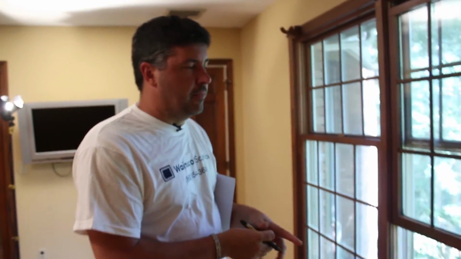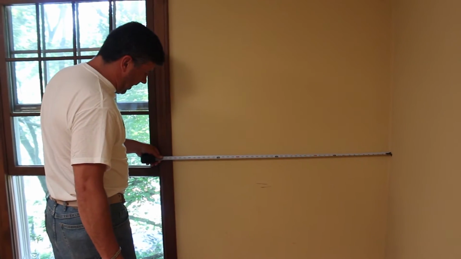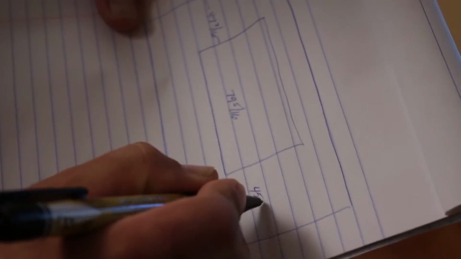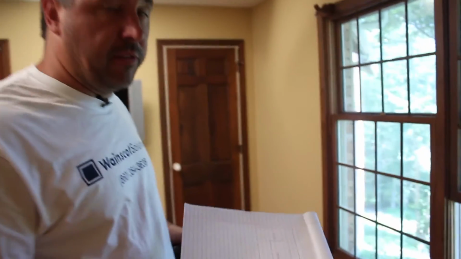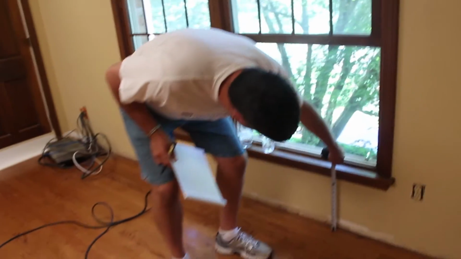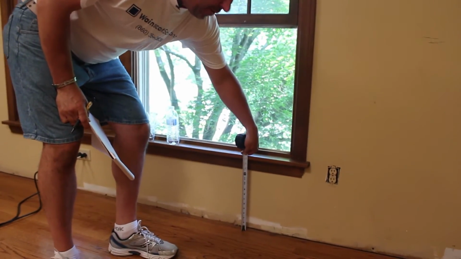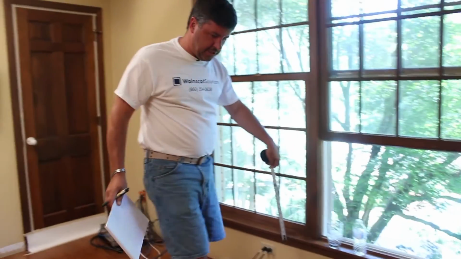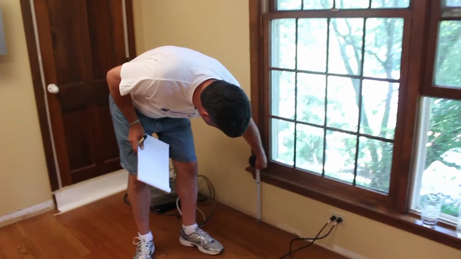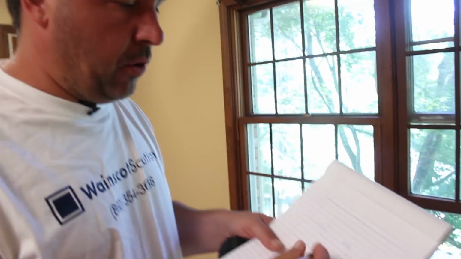Next, we're going to take the measurement from the opposite corner to the side of the window. And we have 45 11/16. Last, we're going to take the measurement from the floor to the bottom of the window stool. We have 14 7/8. While we're at it, let's go and check the other side of the window just to see if the floor is level. And it's not, it's 14 7/8 on both sides. Take the time and record your measurement. 14 7/8.